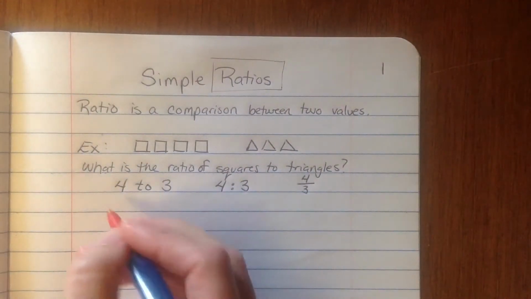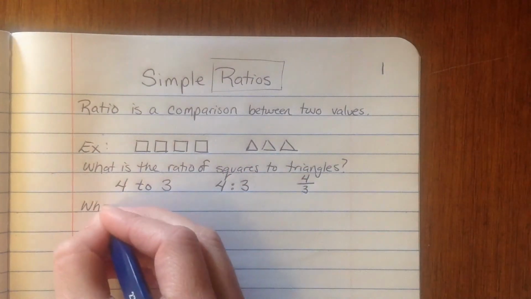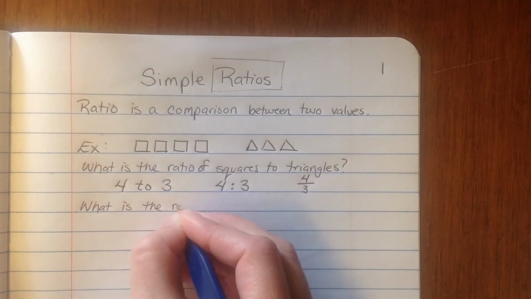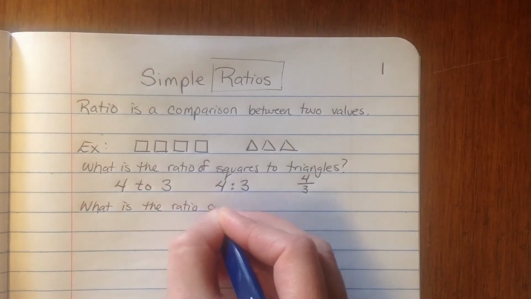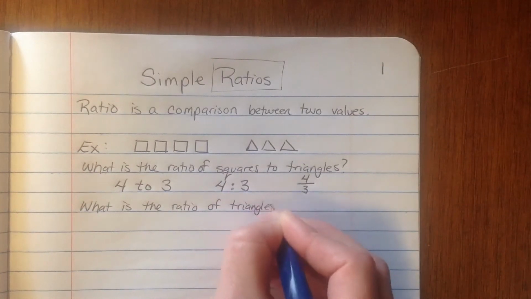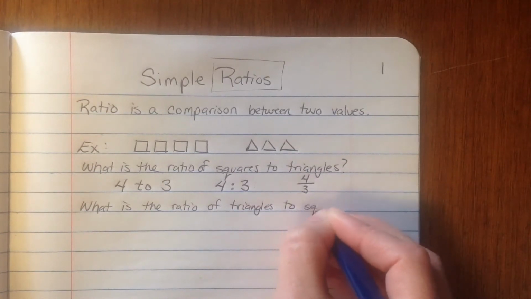Now, there is another question that we could ask about this same picture. What is the ratio of triangles to squares?